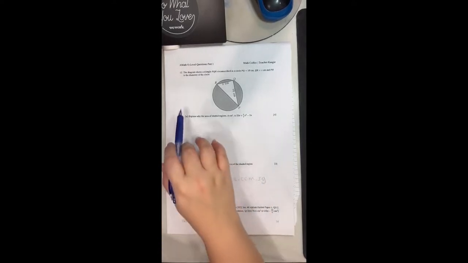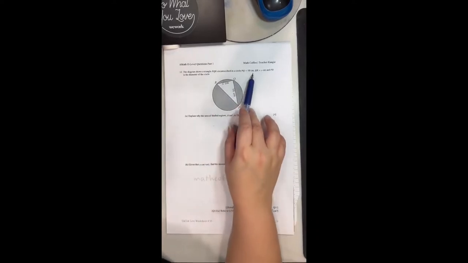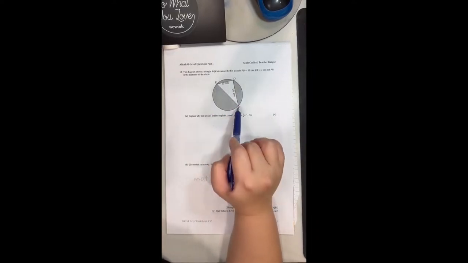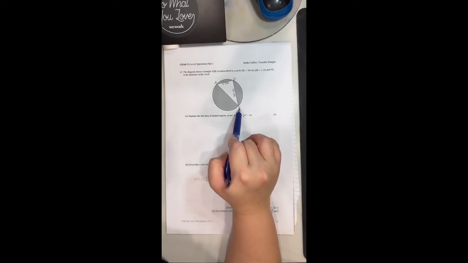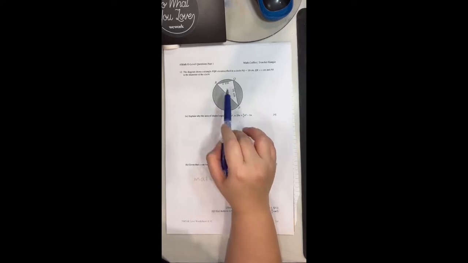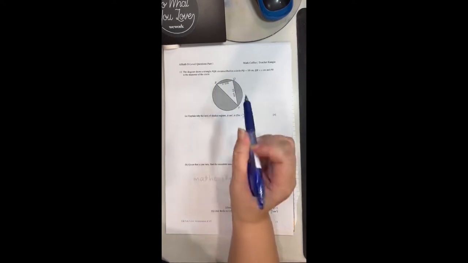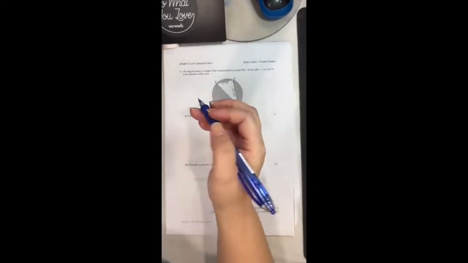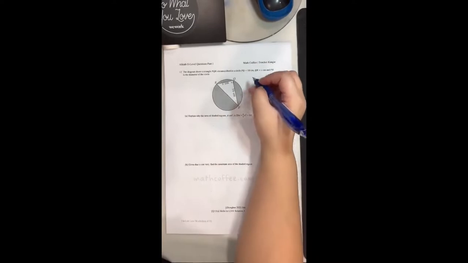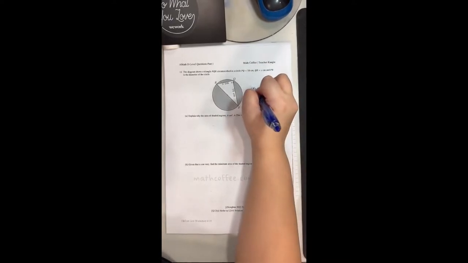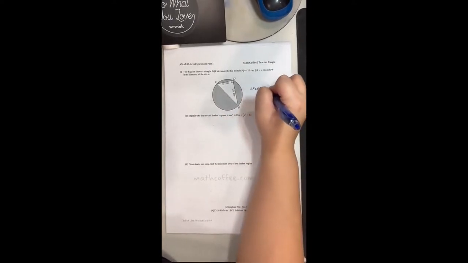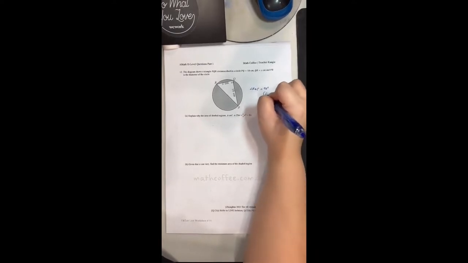Okay, question 12. They say it is 10. PR is the diameter. So this one uses a little bit of the property of a circle, because PR is the diameter, therefore this is 90 degrees. So we will have to say angle RQP is equal to 90 degrees. This is angle in semicircle.